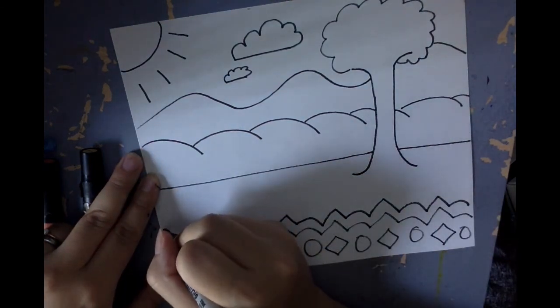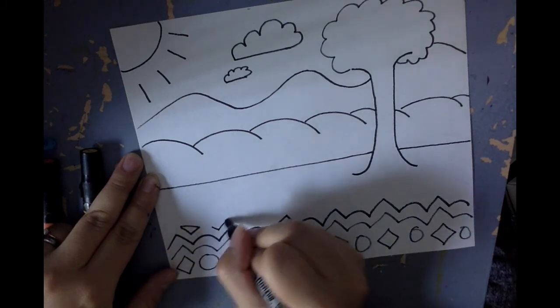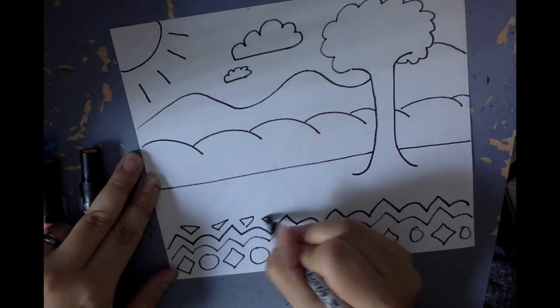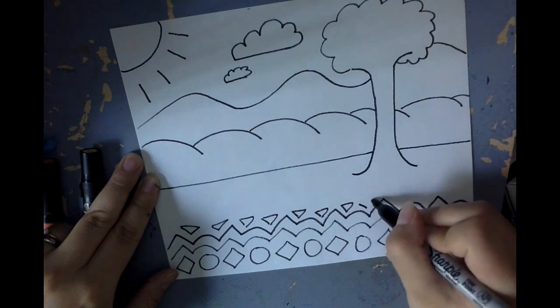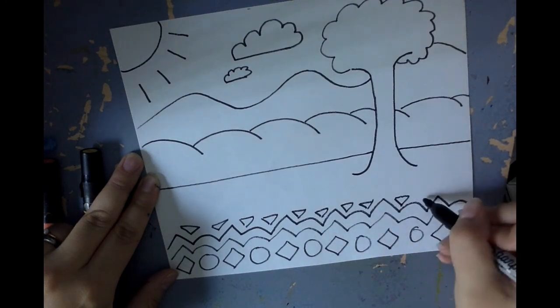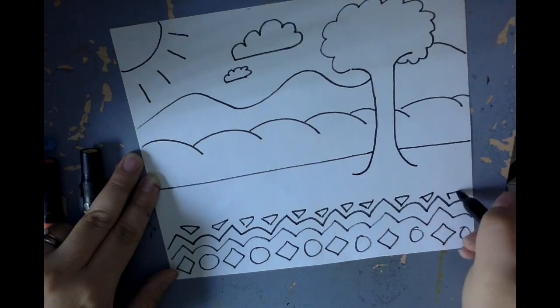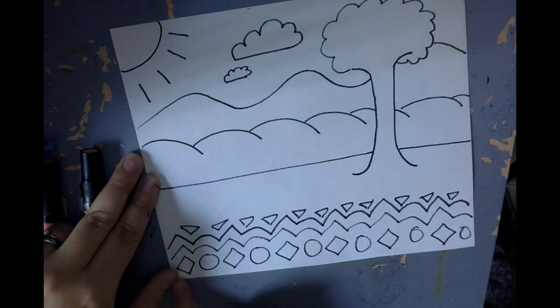I'm going to keep adding patterns like this all over my picture. Remember, a pattern is any kind of shape that repeats in art, or it can also be an A-B pattern like our diamond circle.